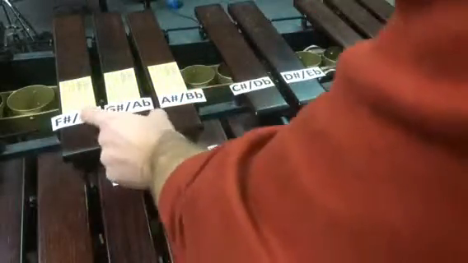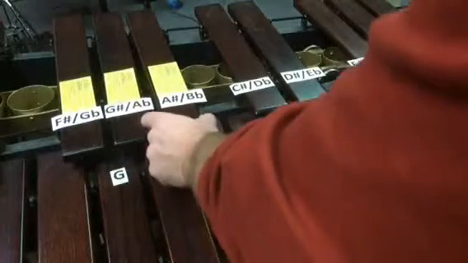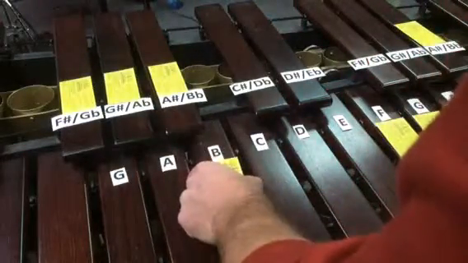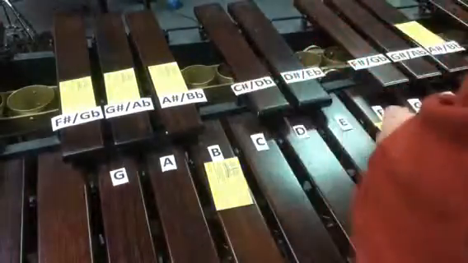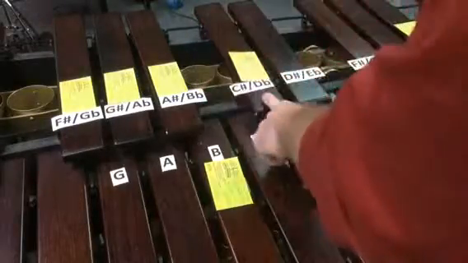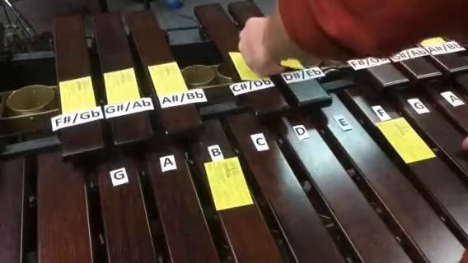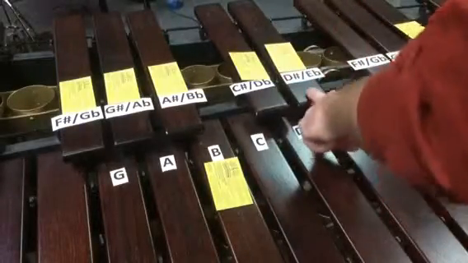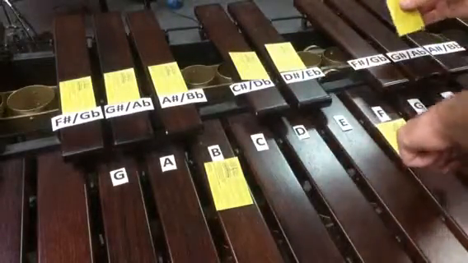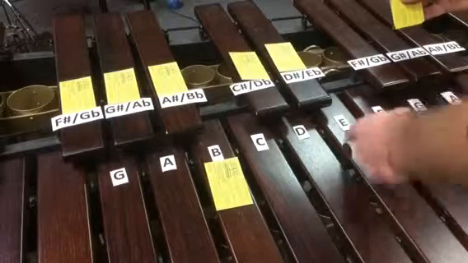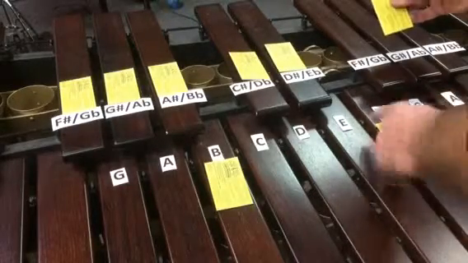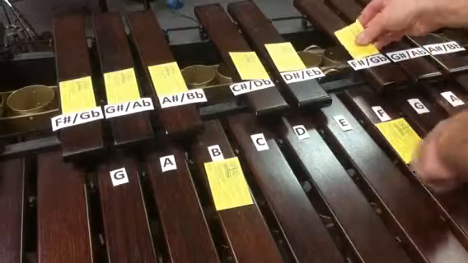F sharp, G sharp, A sharp, B, C sharp. So from C sharp, you go up a whole step to D sharp. And from D sharp, you go up a whole step to F or E sharp, and then you have your F sharp.